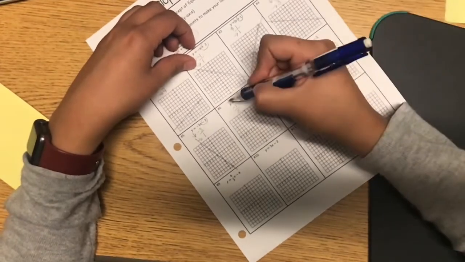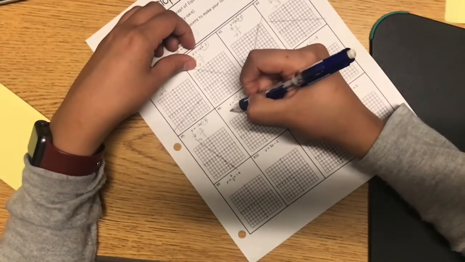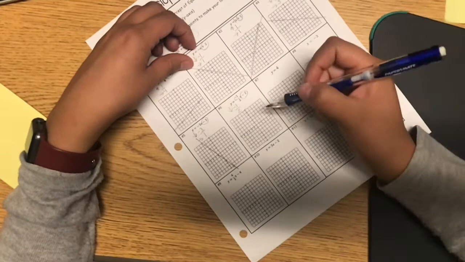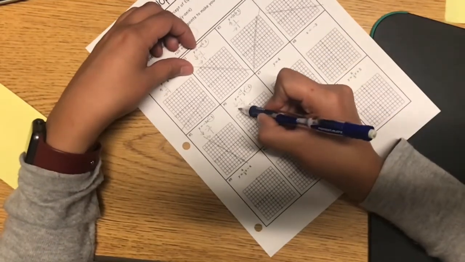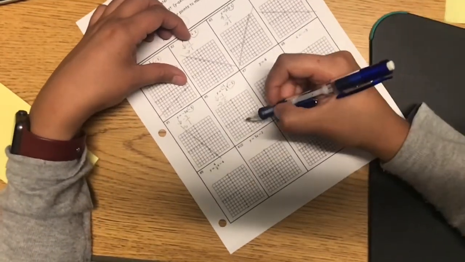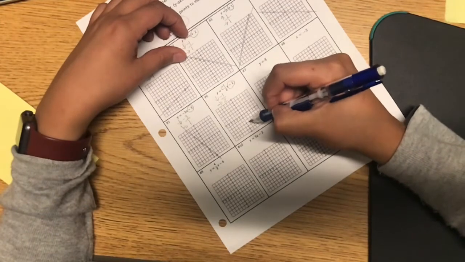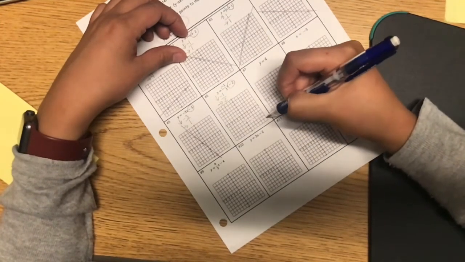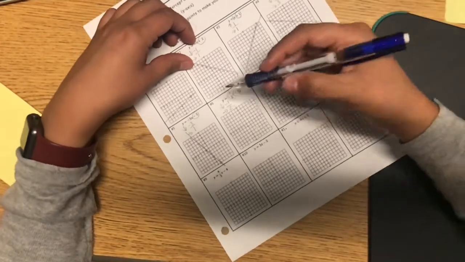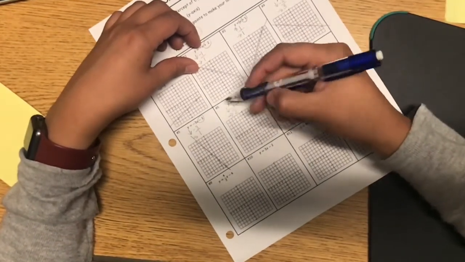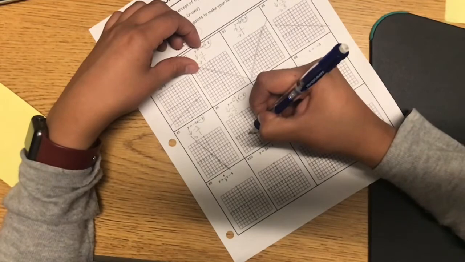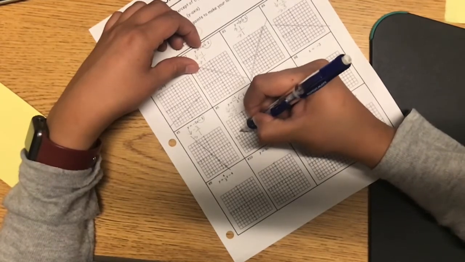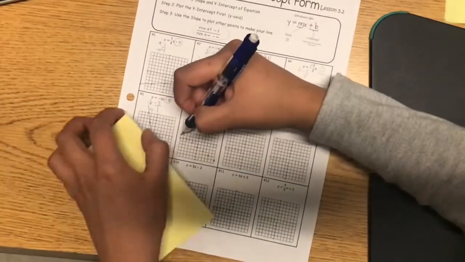So that tells me if the negative 1 is in the numerator, we're going to go down 1. 2 is positive in the denominator, so we're going to go right 2. So from negative 2, we're going to go down 1, right 2. Down 1, right 2. In the opposite direction, we're just going to switch it. So we're going to go up 1, left 2. Up 1, left 2. And then I draw my line.